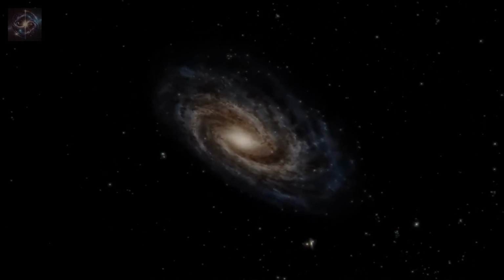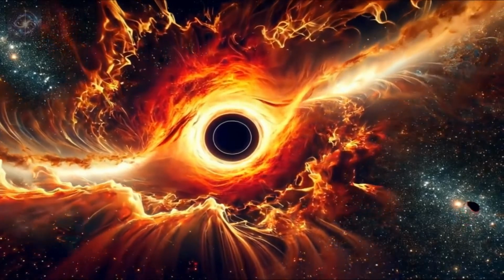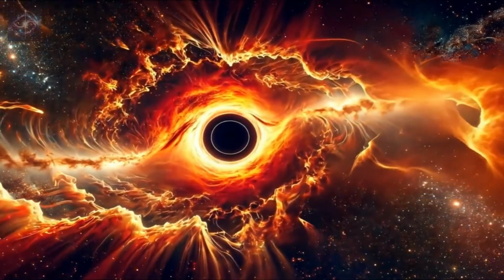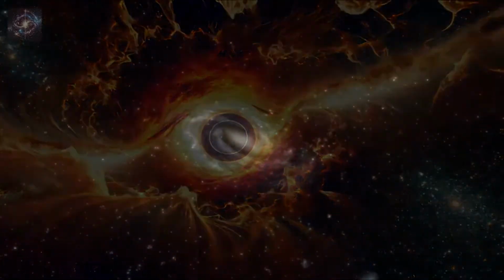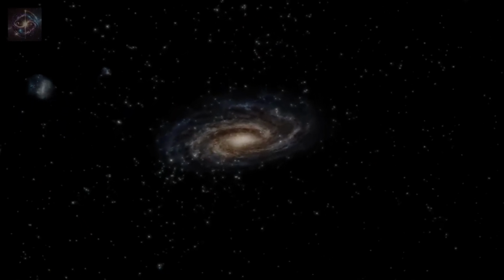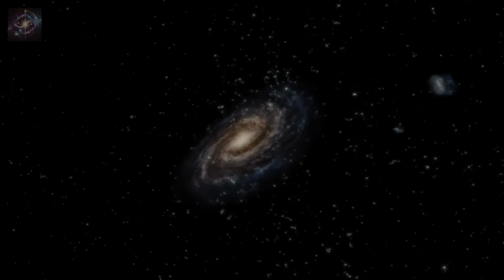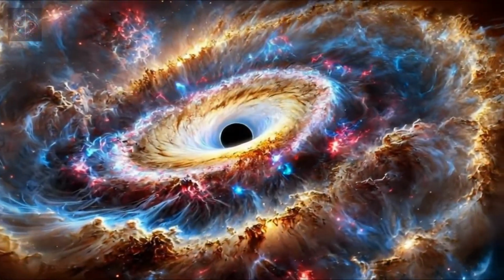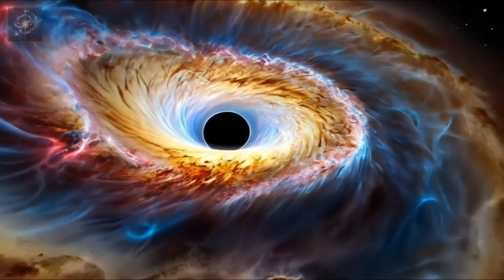The Milky Way's central region, known as the galactic bulge, is home to Sagittarius A*, a supermassive black hole. With a mass of 4 million suns, it is a gravitational powerhouse that anchors the galaxy's core. Sagittarius A* is surrounded by a dense cluster of stars, many of which orbit at extraordinary speeds. These orbits provided the first direct evidence of the black hole's existence, as astronomers could calculate its mass based on the movement of nearby stars.